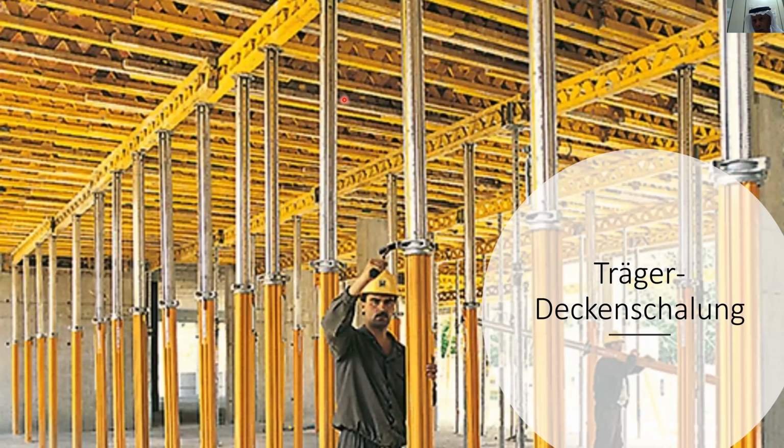And you see also these supports. These are heavy duty supports, but you see it's a lot of manual work. In the back, you see the worker here carrying this support column.